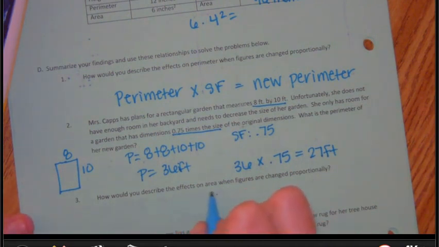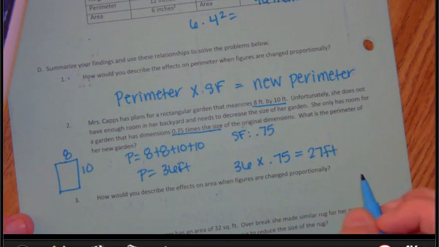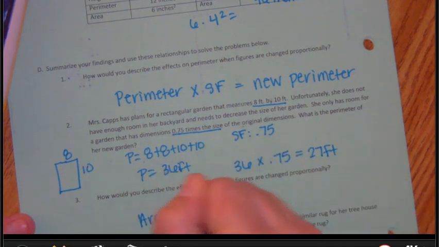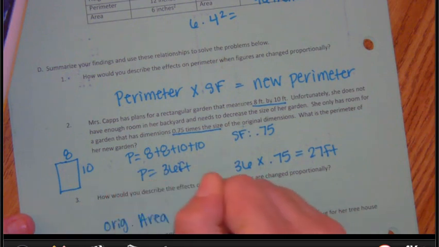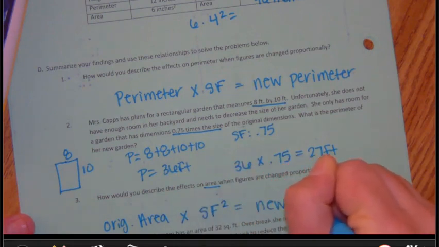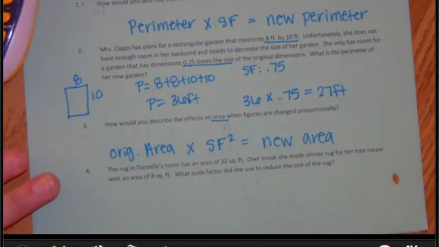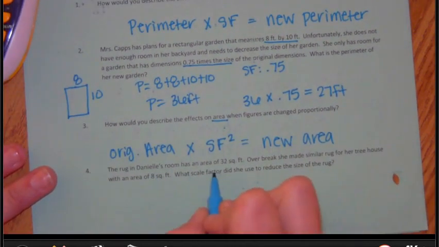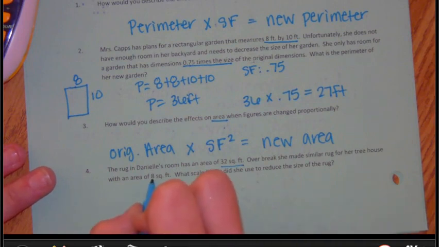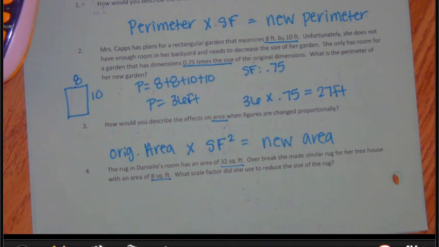Okay? So how would you describe the effects on the area when the figures are changed proportionally? So on the area, we are told to take our original area, multiply it by my scale factor squared to get to my new area. Okay? So the rug in Danielle's room is 32 square feet. Over break, she made a similar rug for her treehouse that is 8 square feet. What scale factor did she use to reduce the size of her rug?